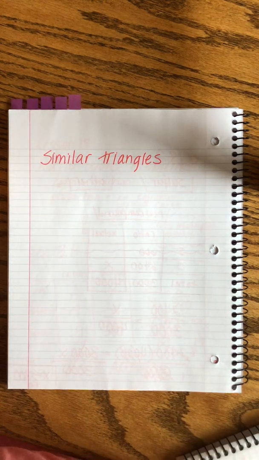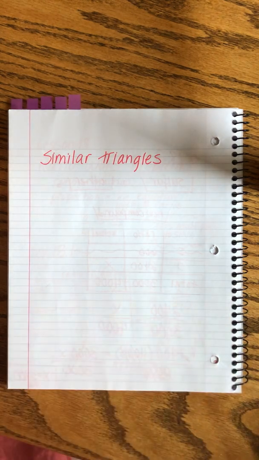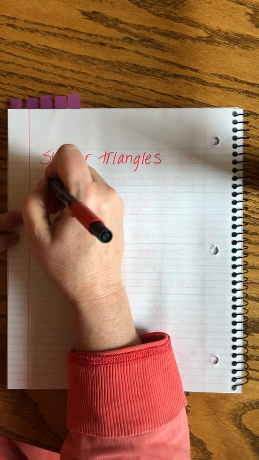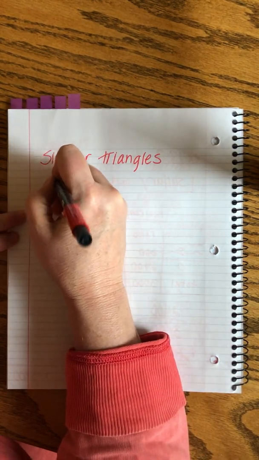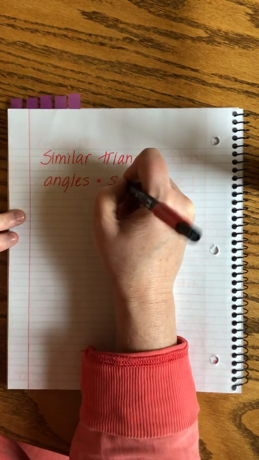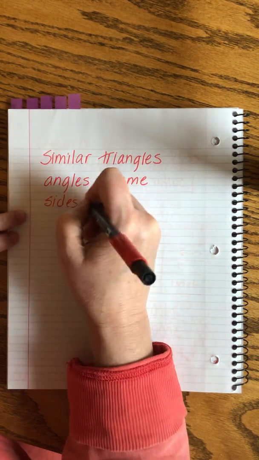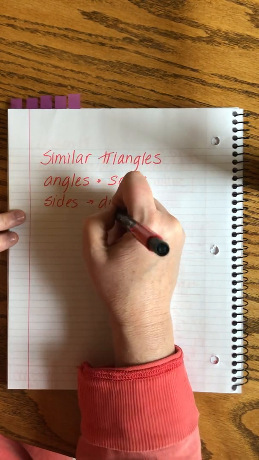Similar triangles are triangles with special properties. Their angles are the same, exactly the same, but their sides are different lengths.